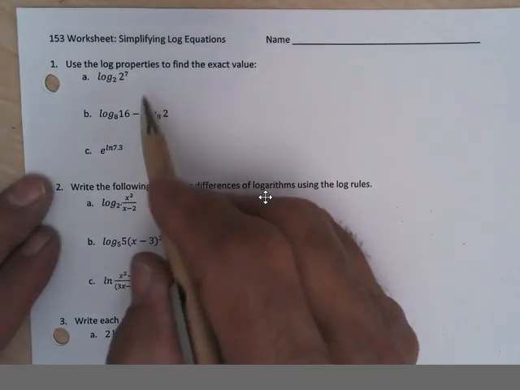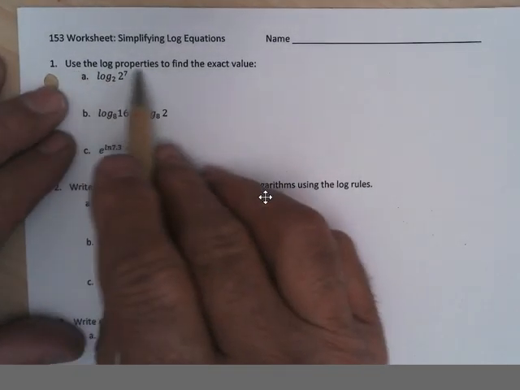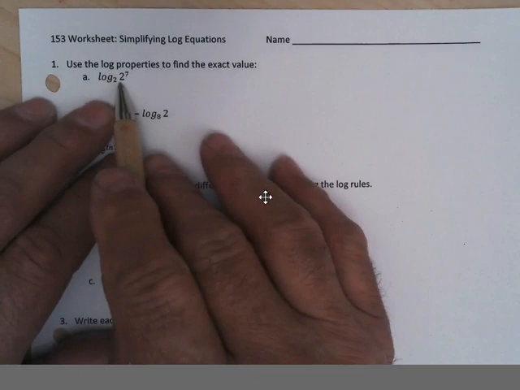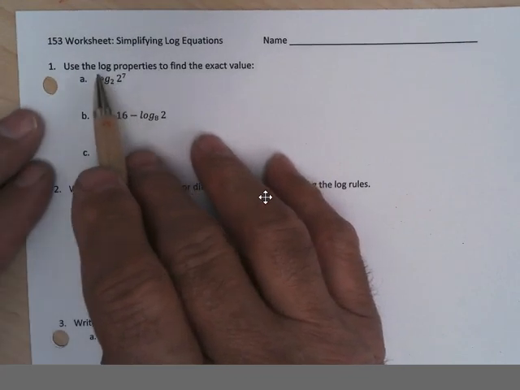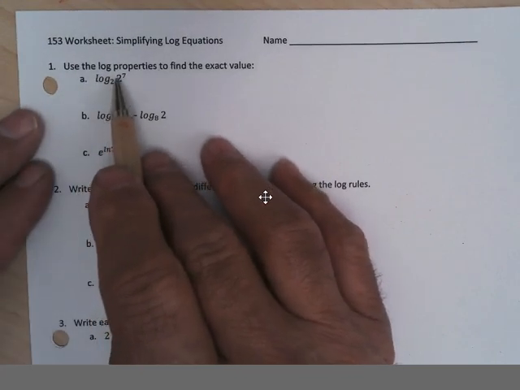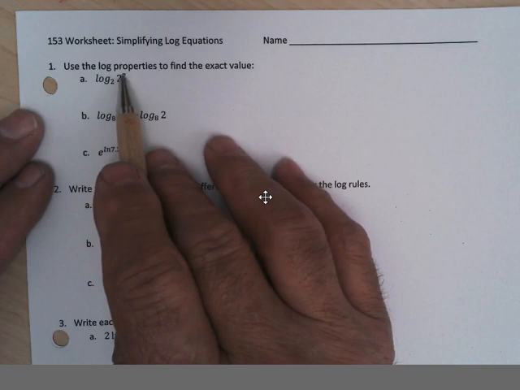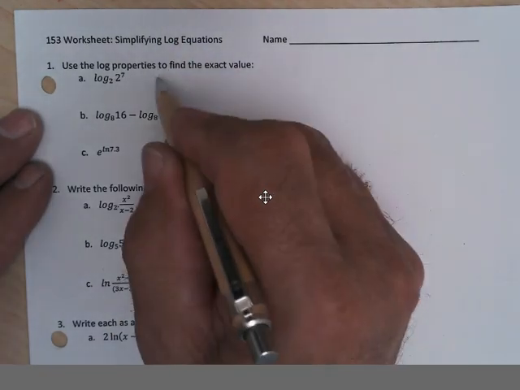Simplifying log equations worksheet. Use log properties to find the exact value of this. This says, to what power do I take 2 to get 2 to the 7th? Well, the answer's got to be 7.